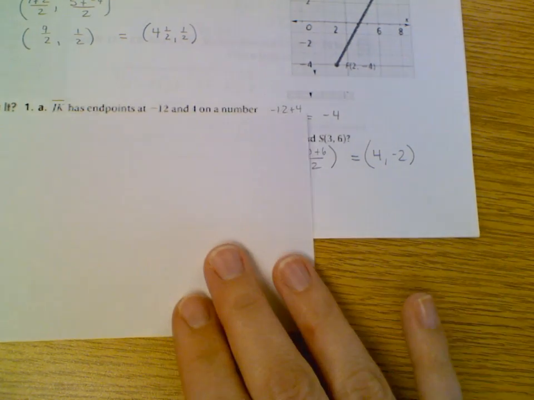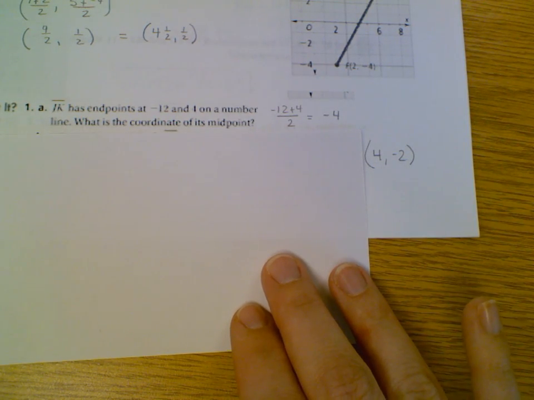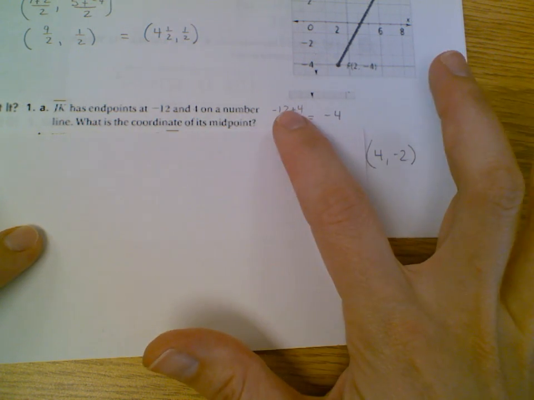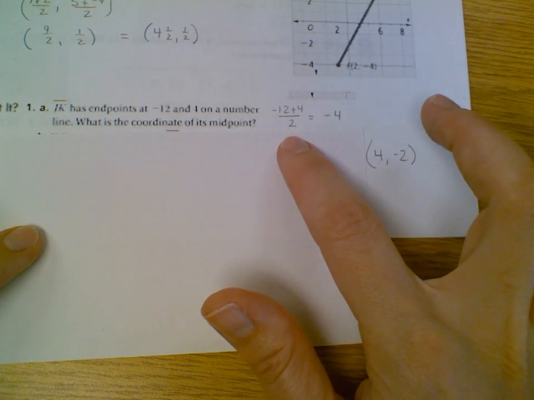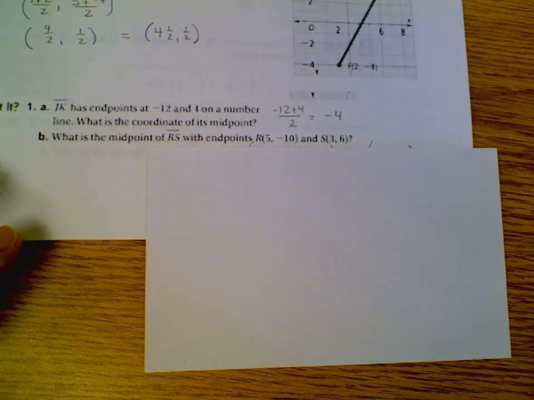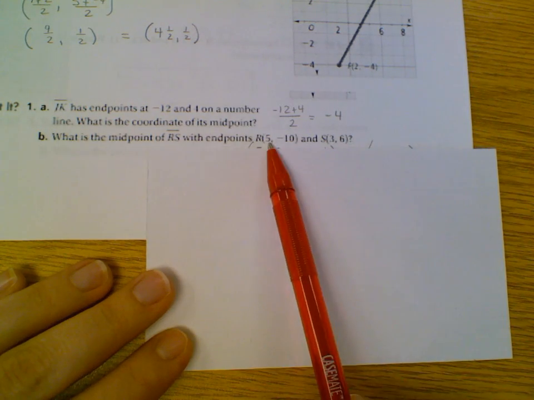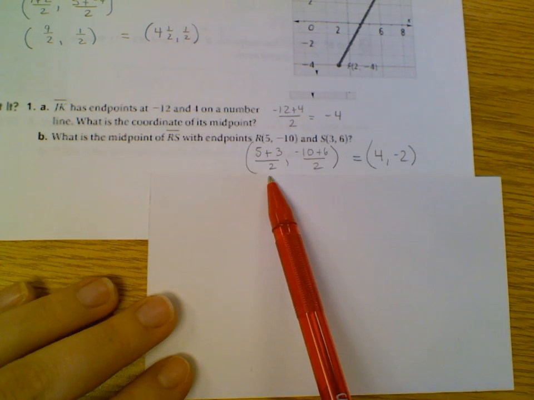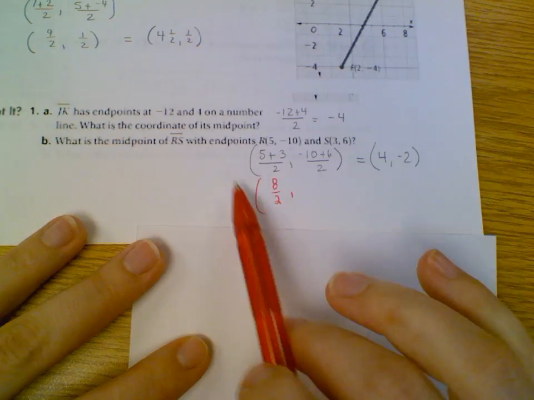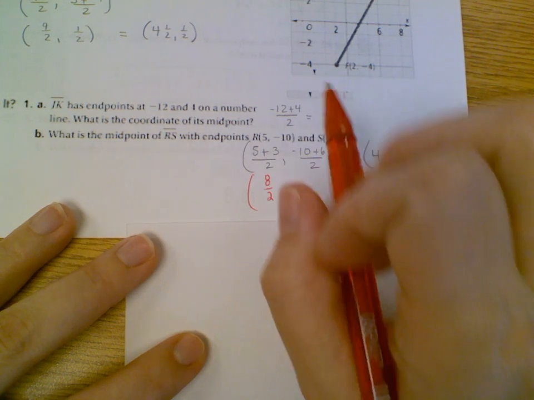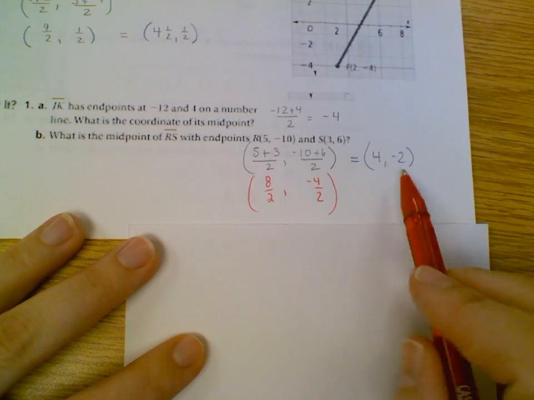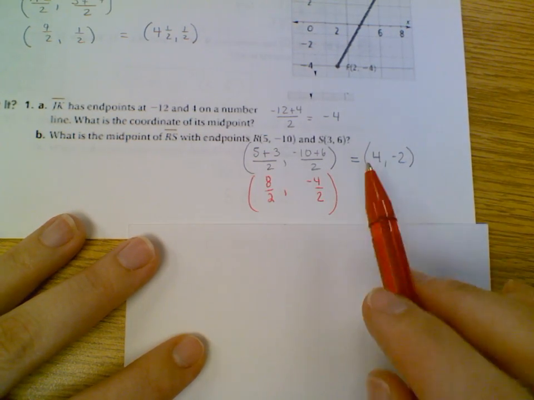So in the got it question, the first one has endpoints at -12 and 4. You should have found a midpoint at -4, because remember that -12 plus 4 is -8. -8 divided by 2 is how you get that -4. Then for the last one, finding the midpoint, you should be adding your x's, so 5 plus 3, dividing it by 2. So that would give me 8/2. And then I should be adding my y's, so -10 and 6, so that would be -4/2. And then I would end up dividing them. So 8 divided by 2 is 4, -4 divided by 2 is -2.